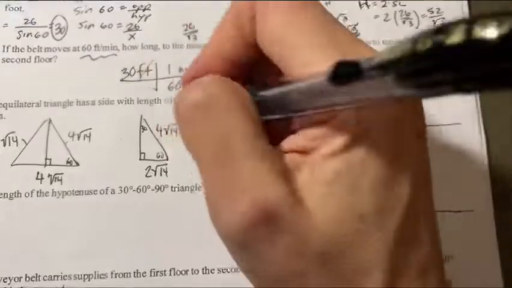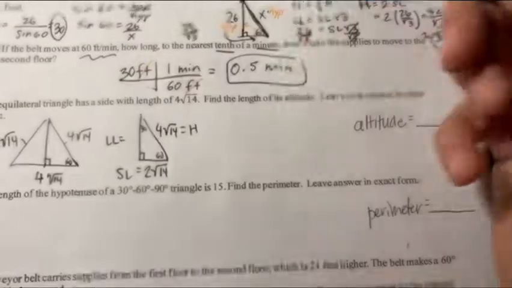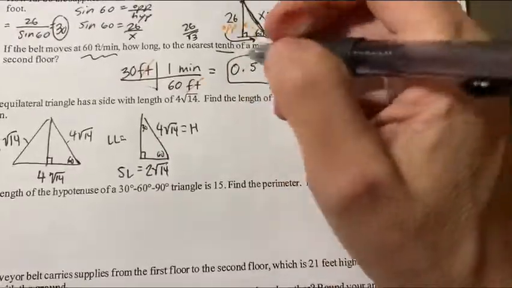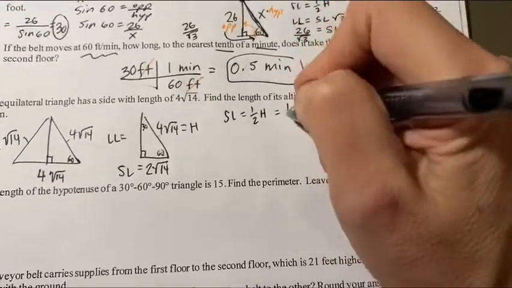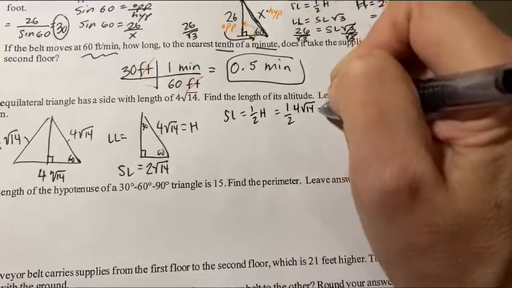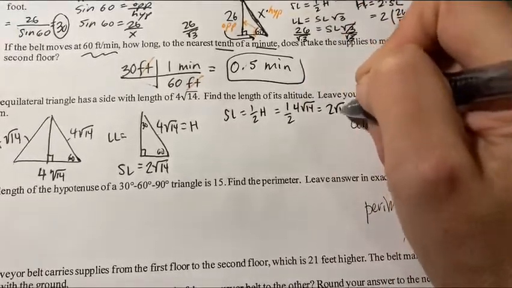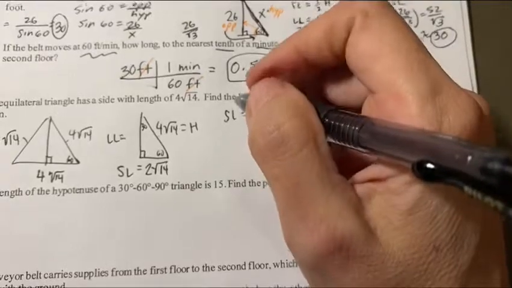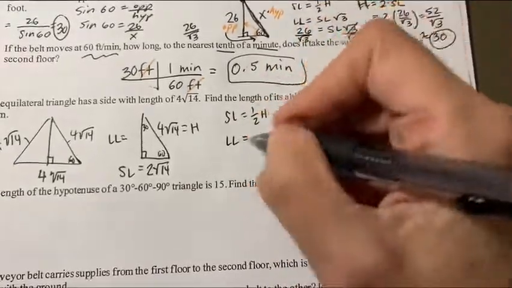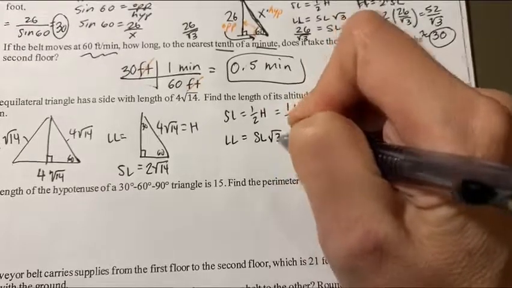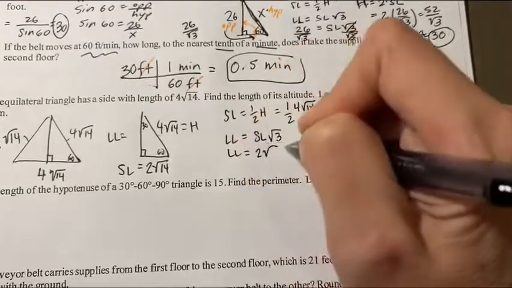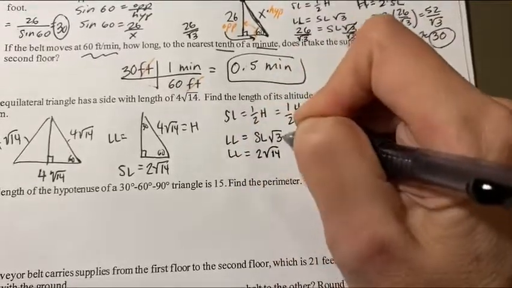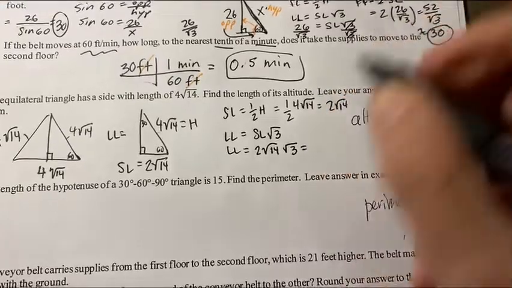But we want the altitude. So this is the hypotenuse, this is the short leg, and we need the altitude, which is our long leg. So our short leg is half the hypotenuse, and our hypotenuse was 4 times the square root of 14. That's how we got 2 times the square root of 14. Our long leg is the short leg times the square root of 3. So our short leg is 2 times the square root of 14 times another square root of 3.